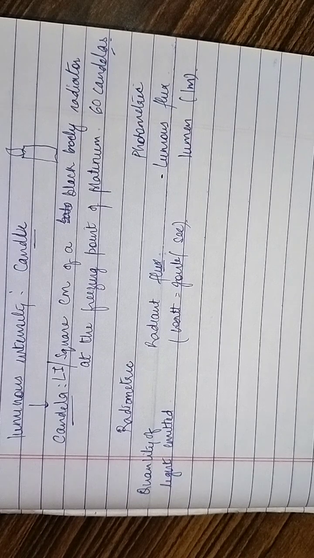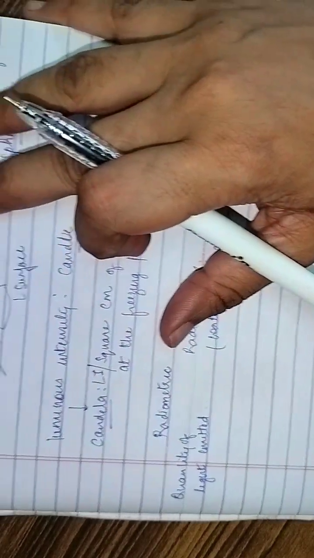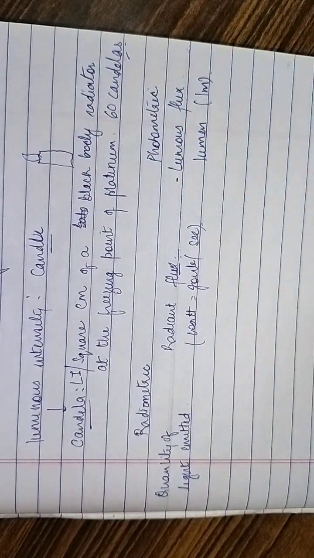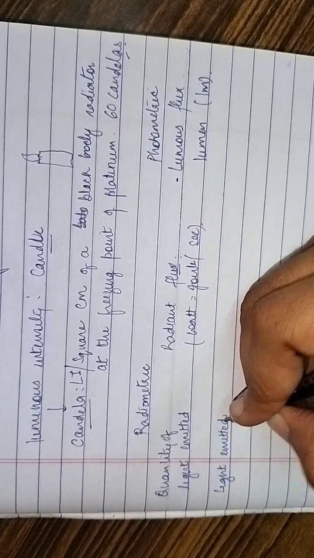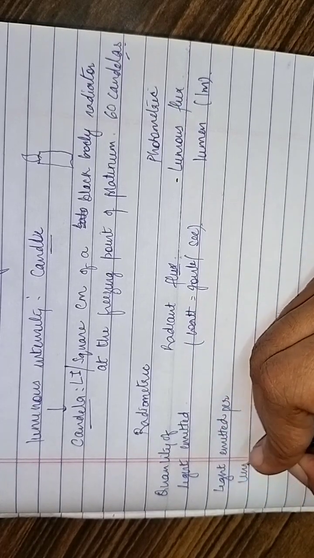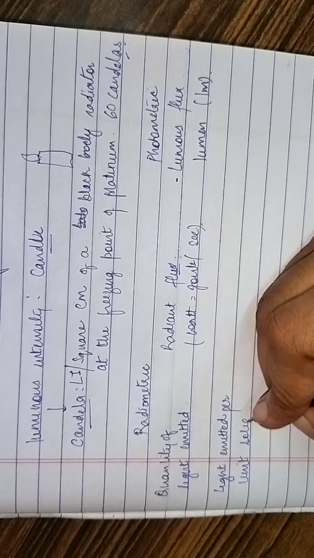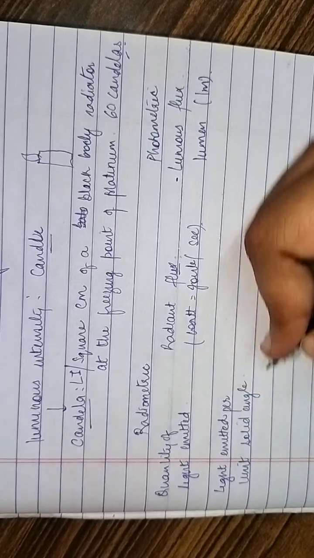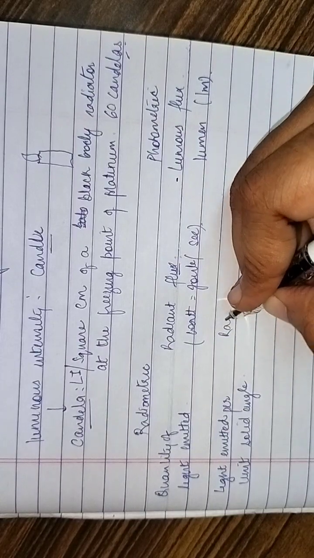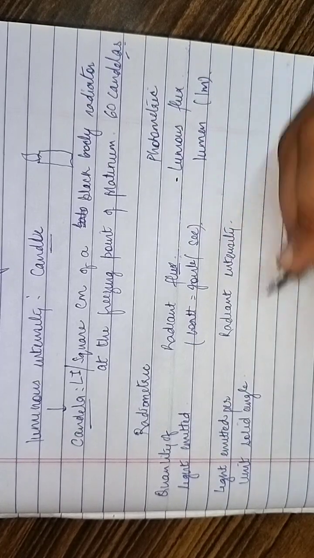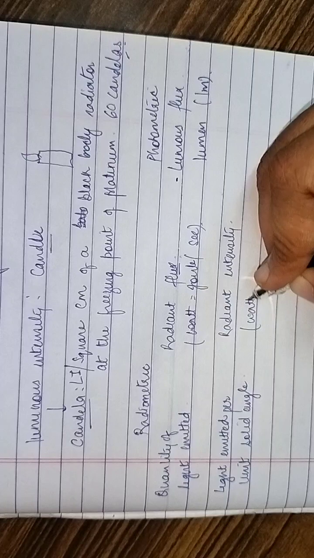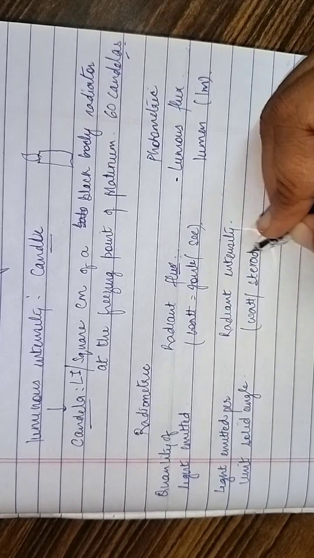Okay, so intensity of light, which is the light emitted per unit solid angle, as in the steradian. So light emitted per unit solid angle, what is it? This is radiant intensity, which is watt per steradian.